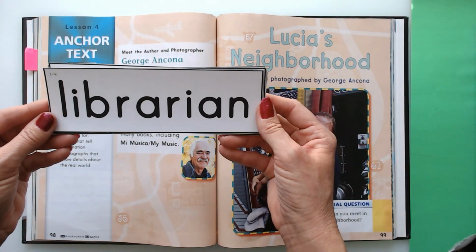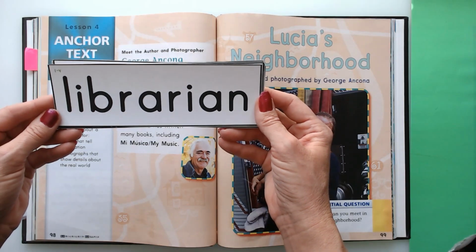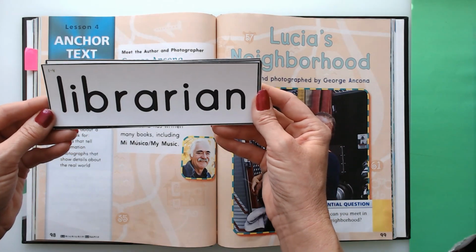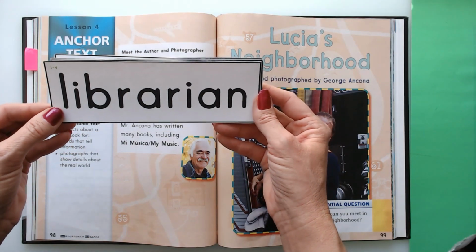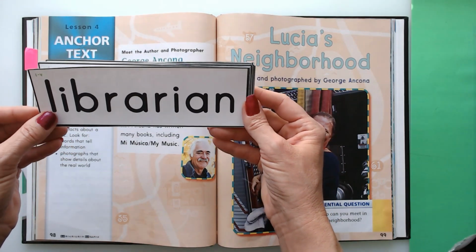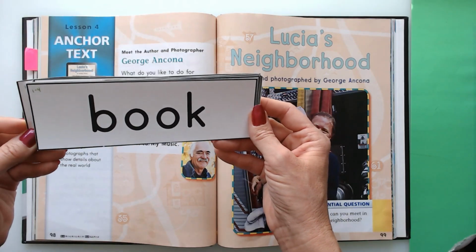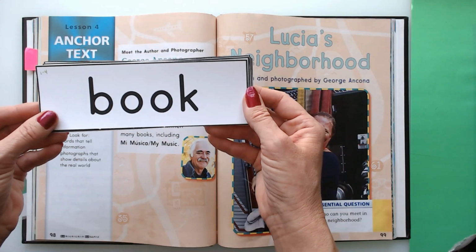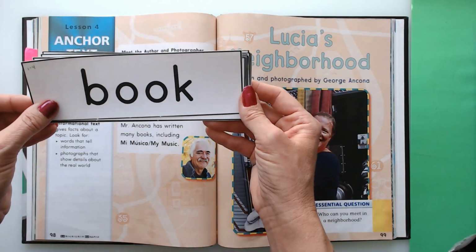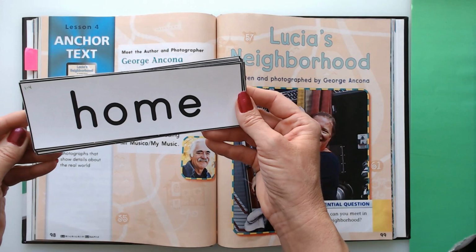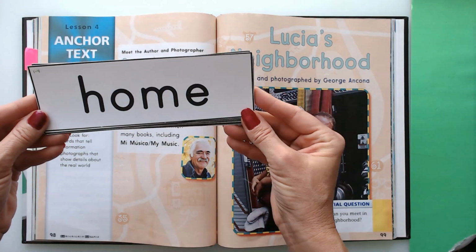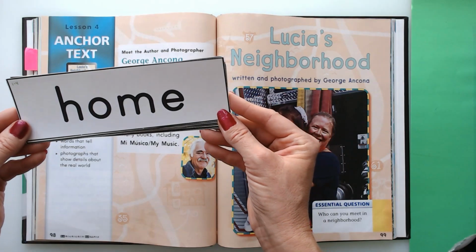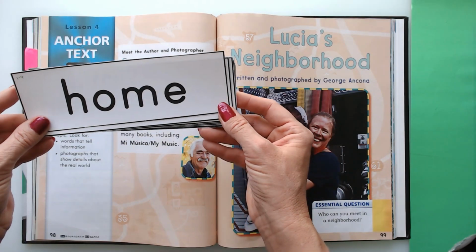Oh, that's another tough word that you're going to have to learn to read. It says librarian. A librarian works in the library. And she will let you check out a book. This word says book, and that's something you read. And remember at the end, she went home. And home is a place where people live.